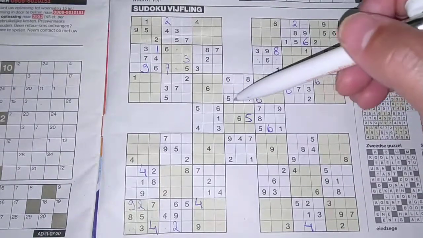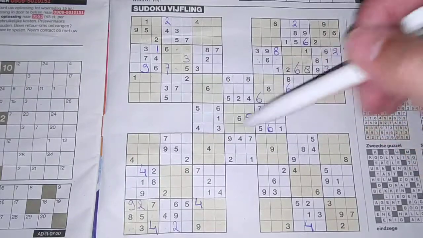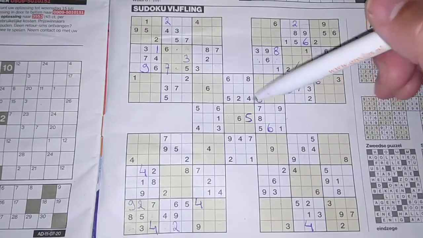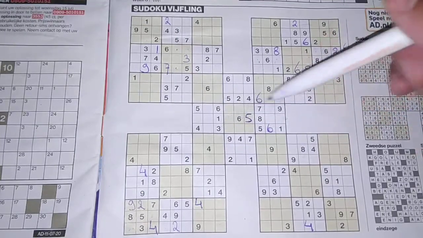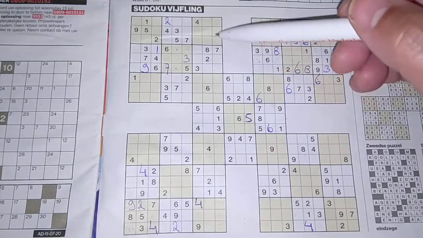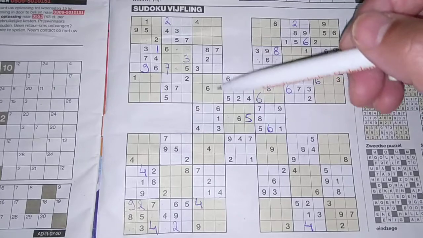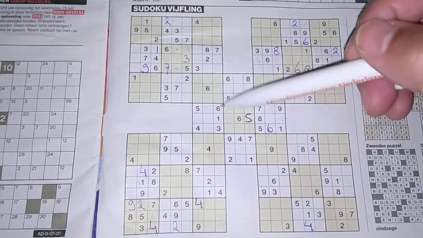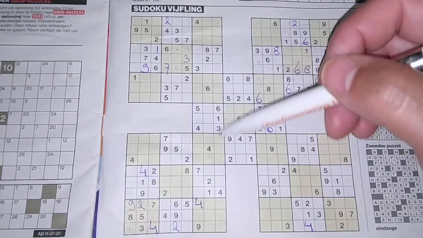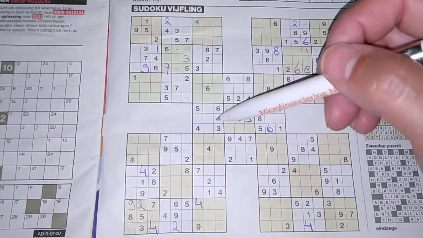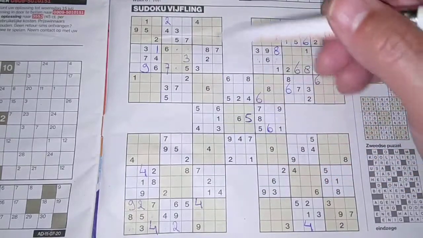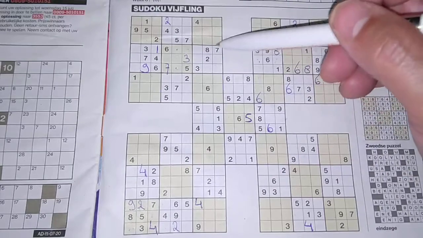I see here in this big square 3 in a row with numbers. Here also, here also, here also. That means if I look at the numbers in this vertical, the third column, and look at the whole column, we have a 7 there.